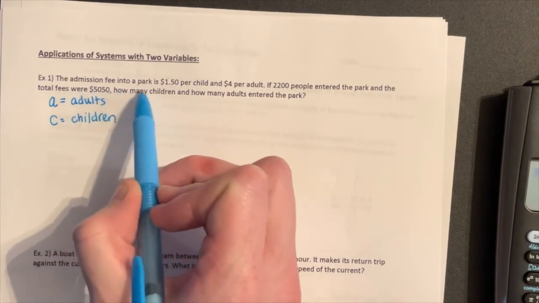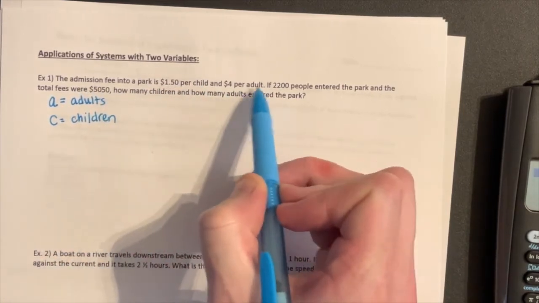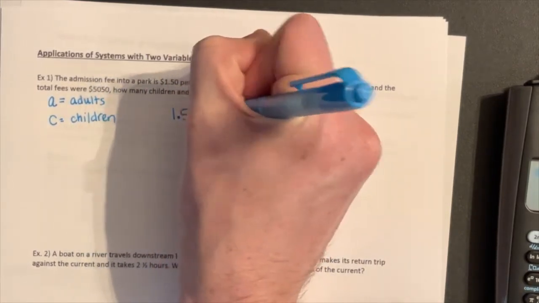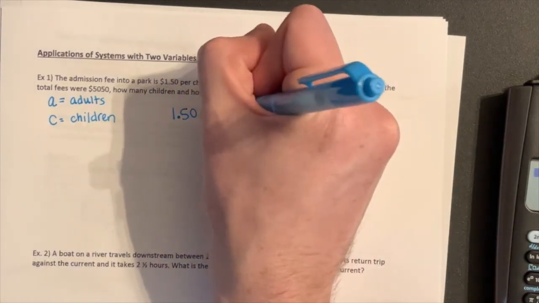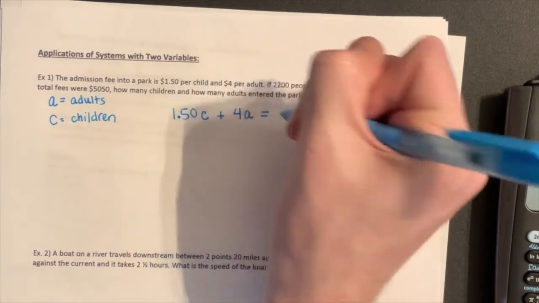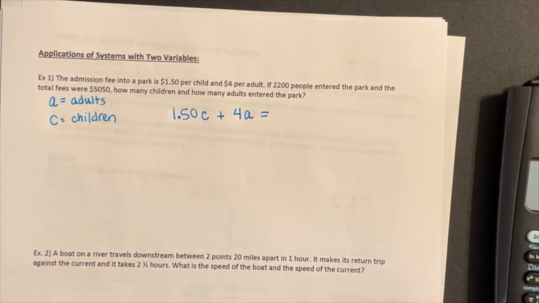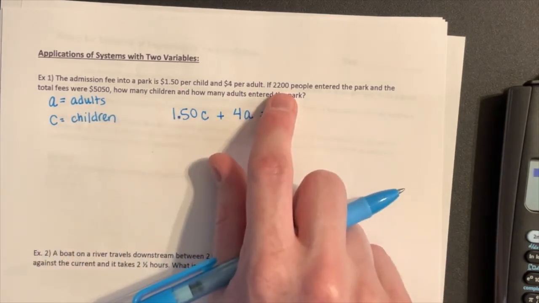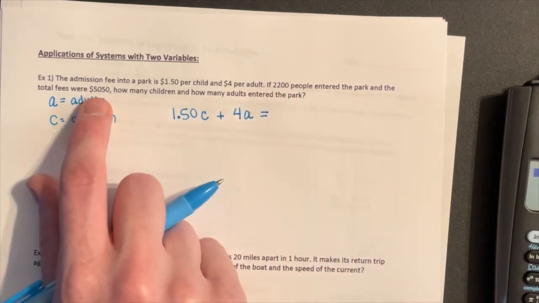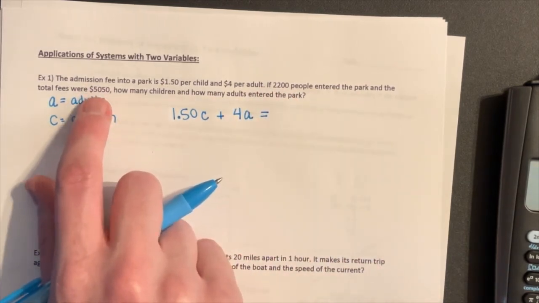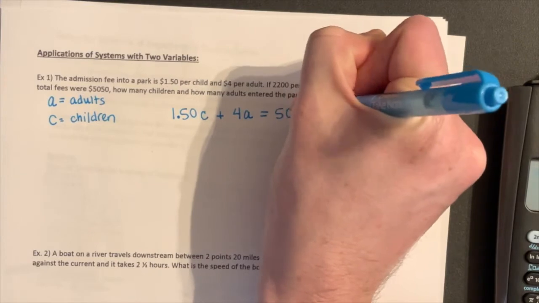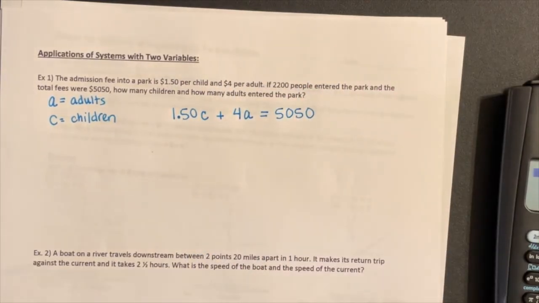So the admissions fee is $1.50 per child and $4 per adult. I know that I'm going to make $1.50 for every child's ticket that we sold, plus $4 for every adult ticket that we sold. Well, that's going to equal the total amount of money that we got. So when we sold 2,200 tickets, or 2,200 people came, we made $5,050. That $5,050 is going to go with all the other money equation, so 5,050.